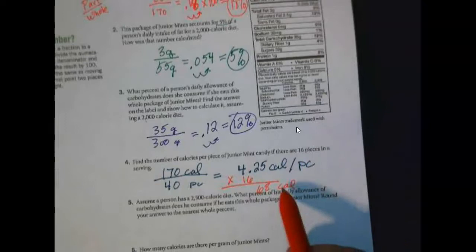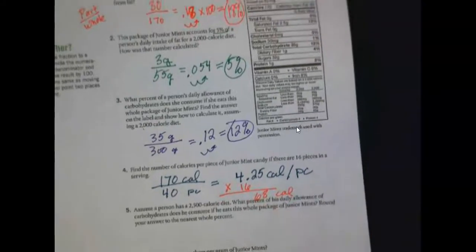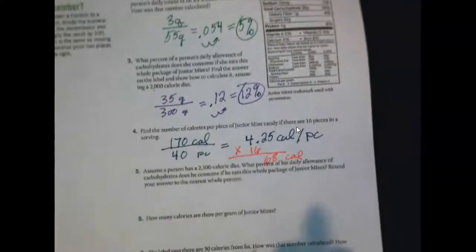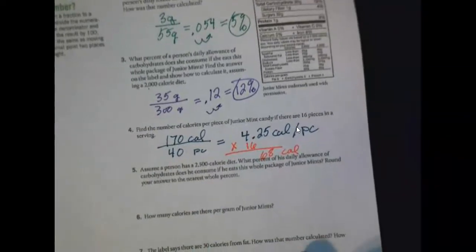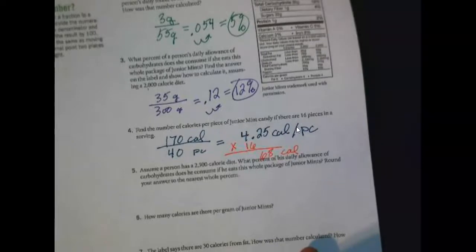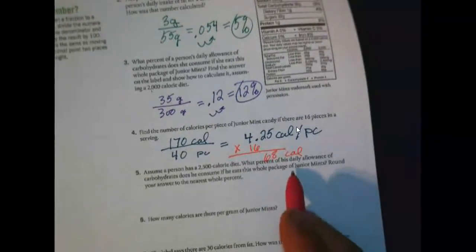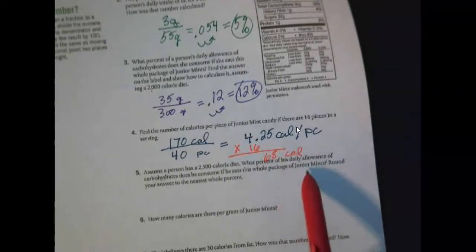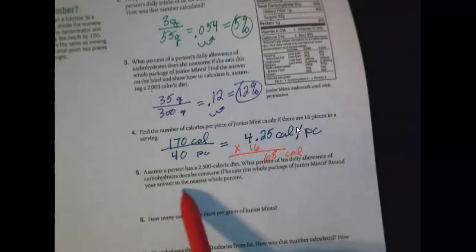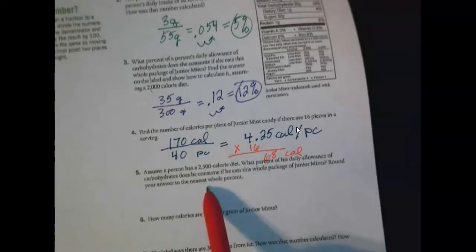And that's going to be for a 16-piece serving. Okay, number 5. Assume a person has a 2,500 calorie diet. What percent of his daily allowance of carbohydrates does he consume if he eats this whole package of Junior Mints? So I'm assuming that this package contains the 40 pieces. Round your answer to the nearest whole percent.